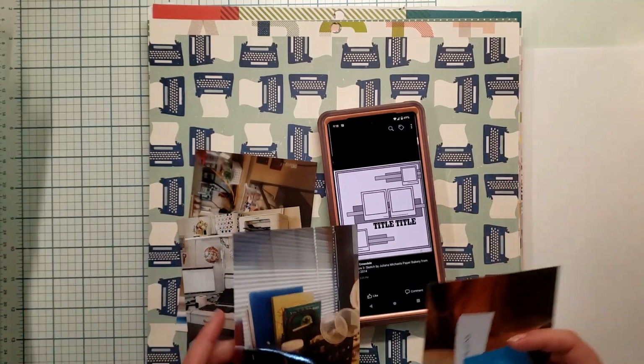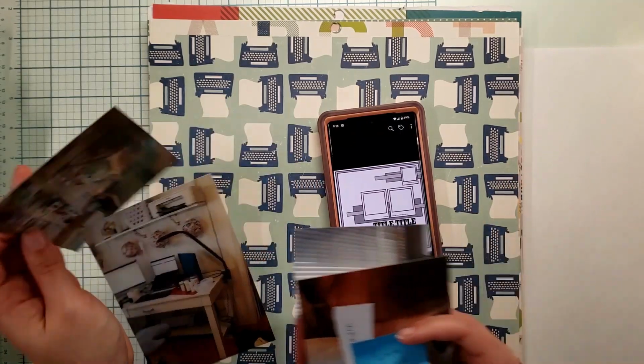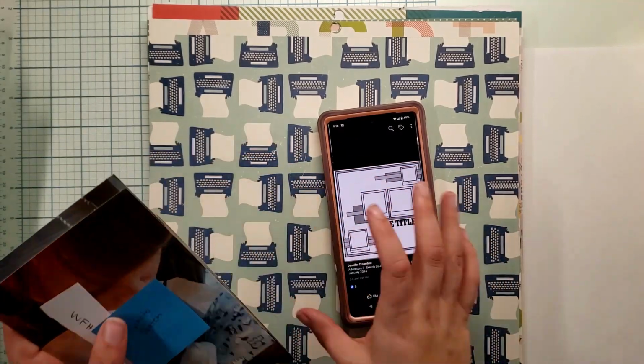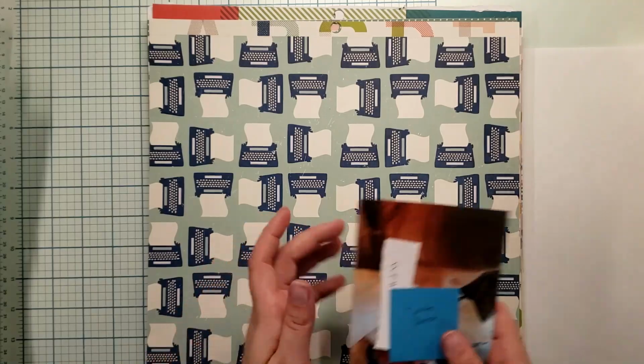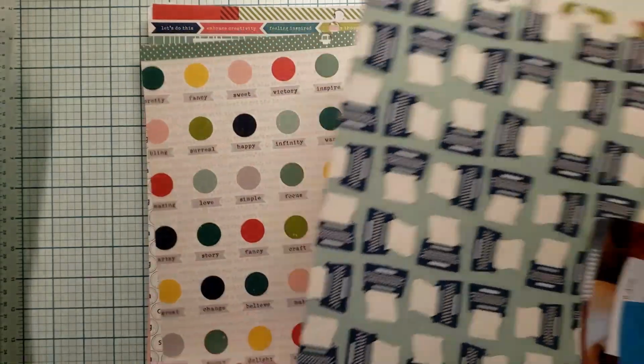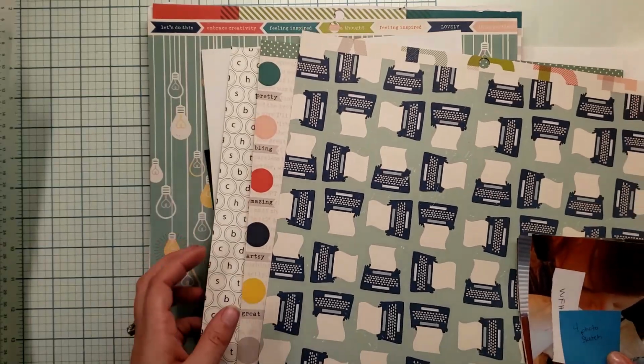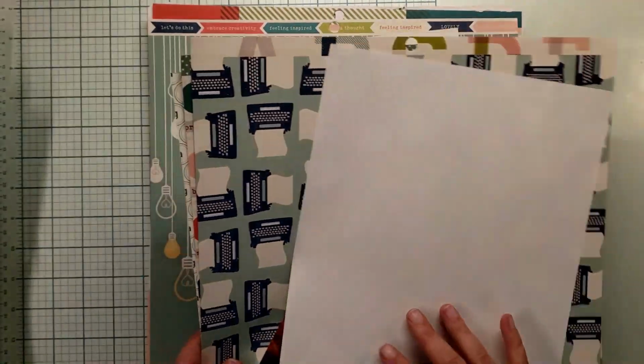Probably gonna do... I don't know. I'm not sure what my main photos are going to be in this. We'll have yet to see. But working from home, you've got all of that text. So I figured I would pick this one.